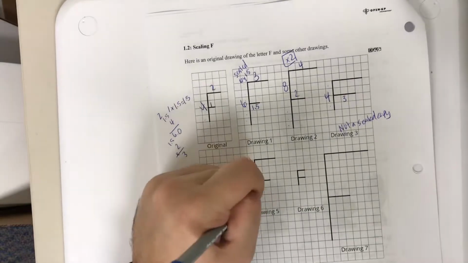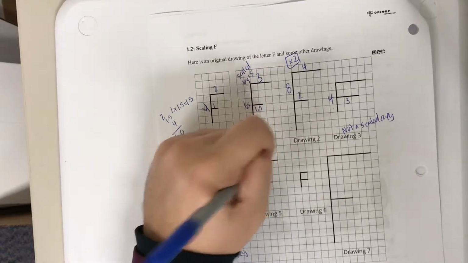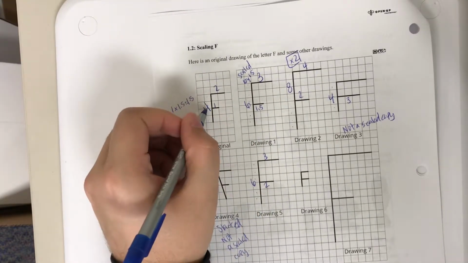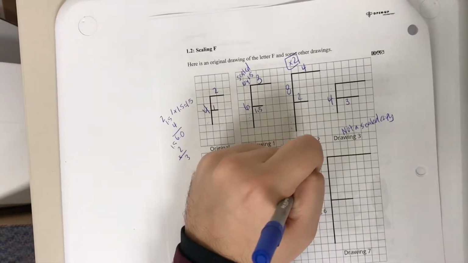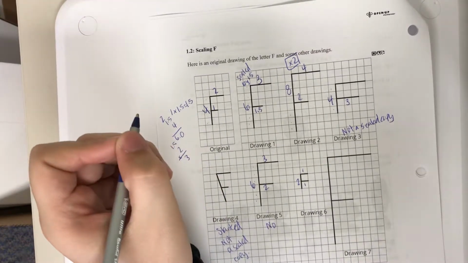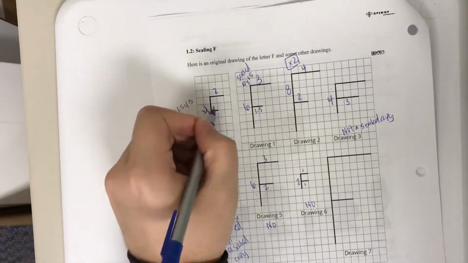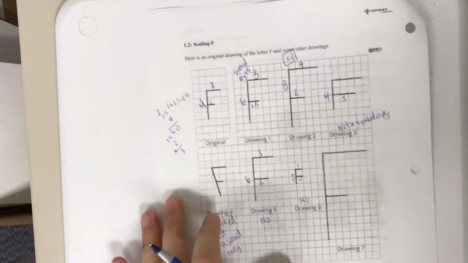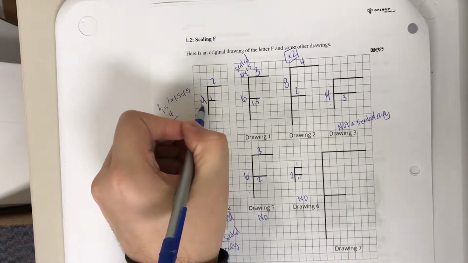Drawing 5, 1, 2, 3, 4, 5, 6, 2, 3. 1 times 2 gives me that, but that's not the same, so no. This one here, this is 2, 1, 1. So drawing 6 is no, because that's the same, so this side would have to be 4, right? So 1 times 1 gives me 1, but then 2 times 1 does not give me 4.